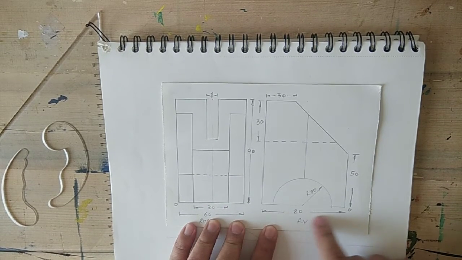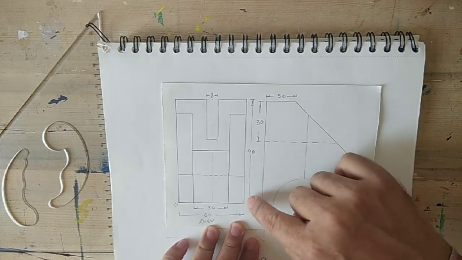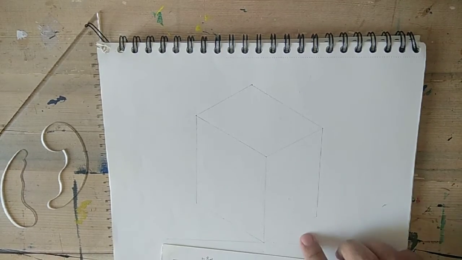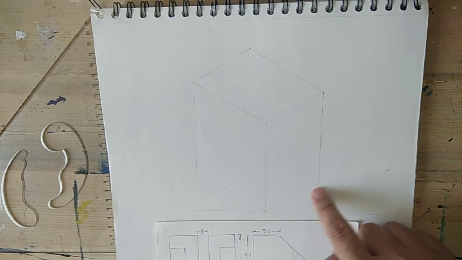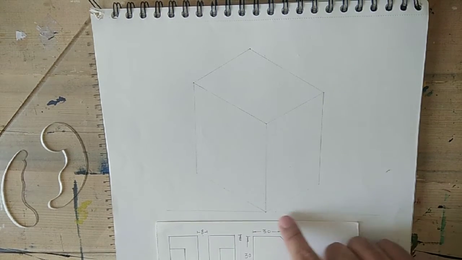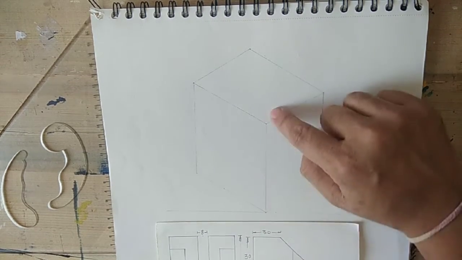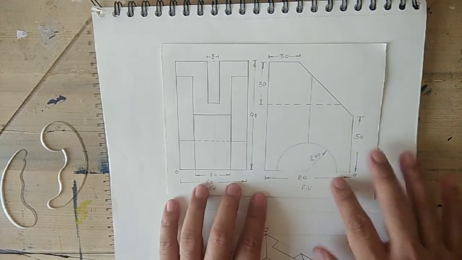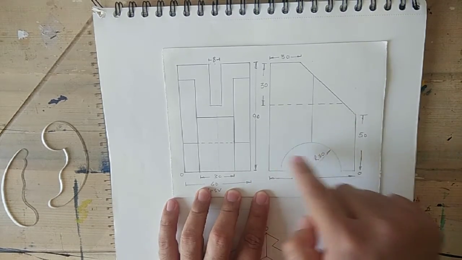So class, total length is 80 mm, total width is 60 mm and total height is 90 mm. So class, first we will draw a cuboid, width 60 mm, length 80 mm and height is 90 mm. Okay, after that class we will analyze this given two views.